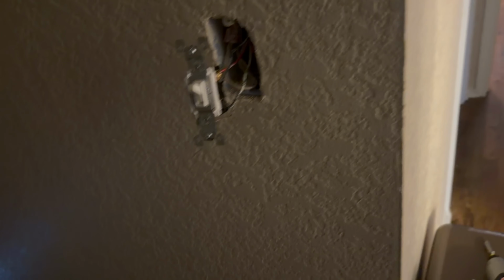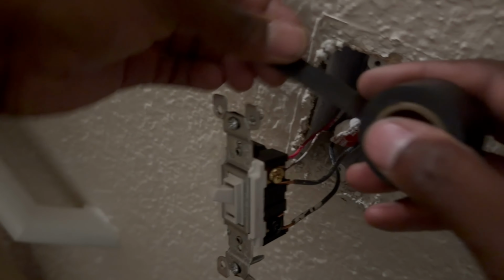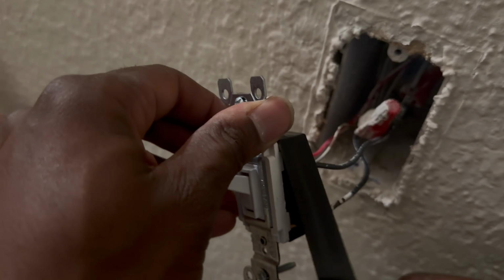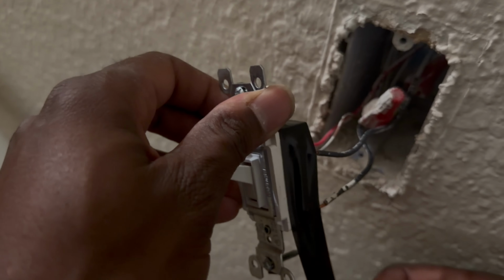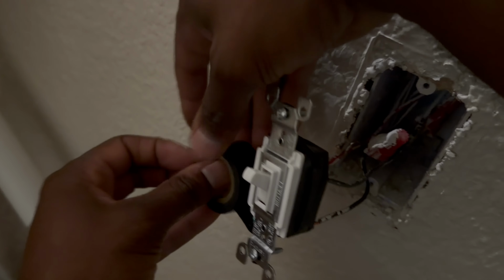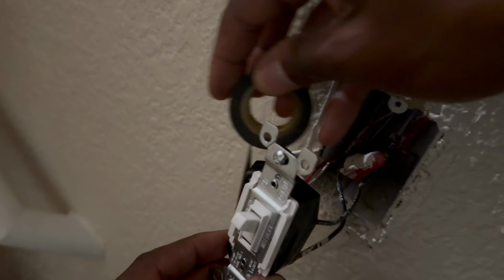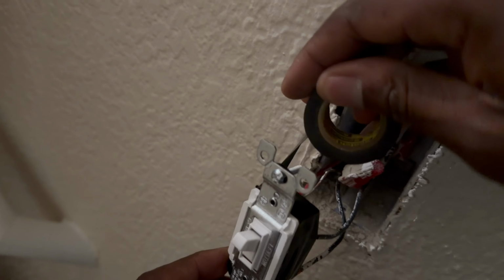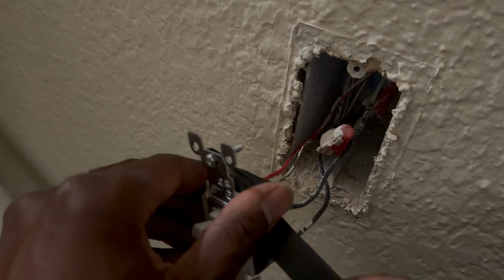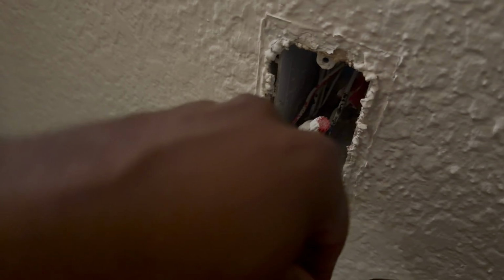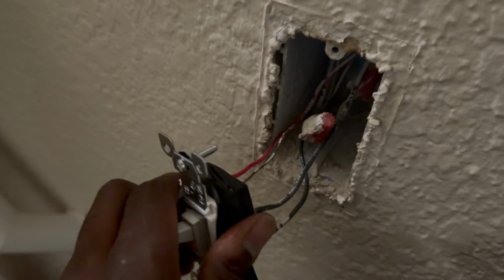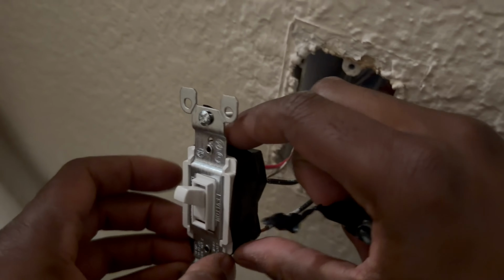So now, you may be asking yourself, why in the world is this black man putting electrical tape around a device? I'll tell you why. This is just an extra layer of protection to make sure these conductors at some point don't become loose or anything like that, even though we tighten them down properly with the proper torque using our ratchet screwdriver. This just adds an extra layer of protection, just for peace of mind for me.